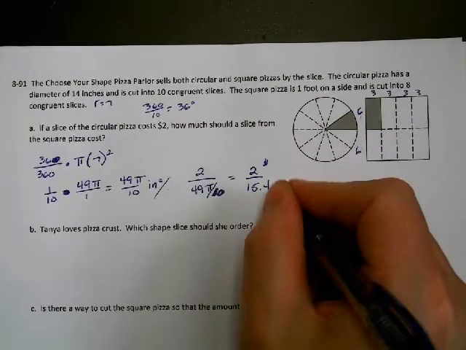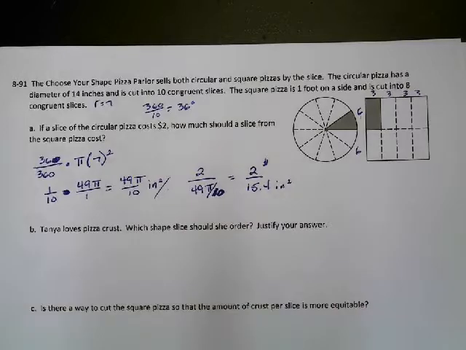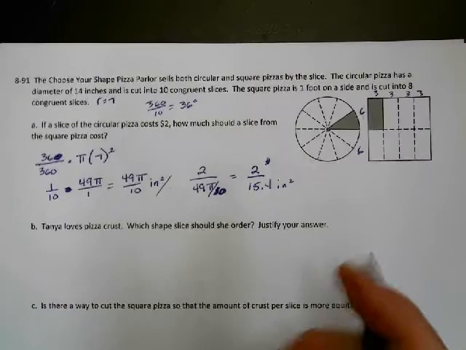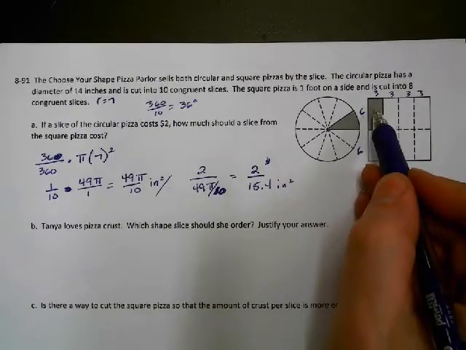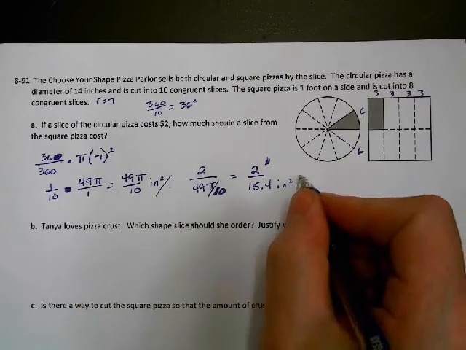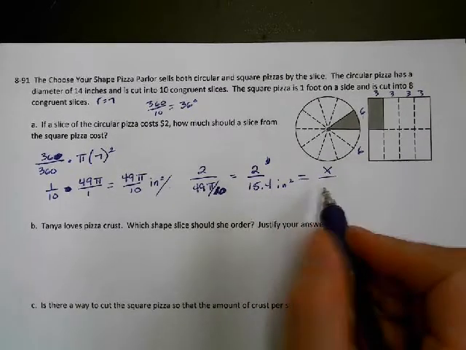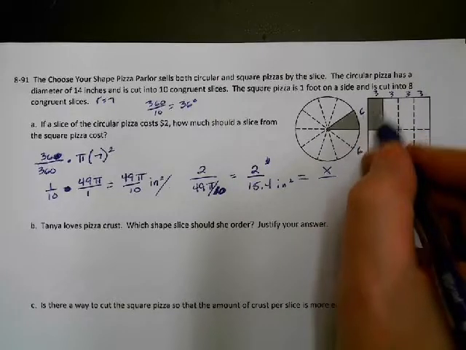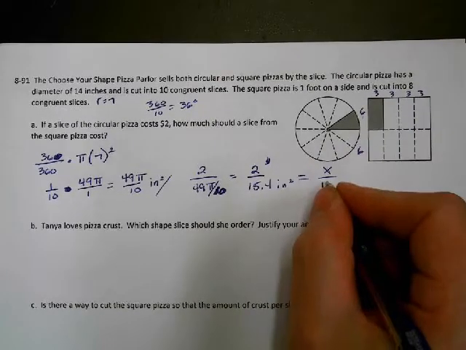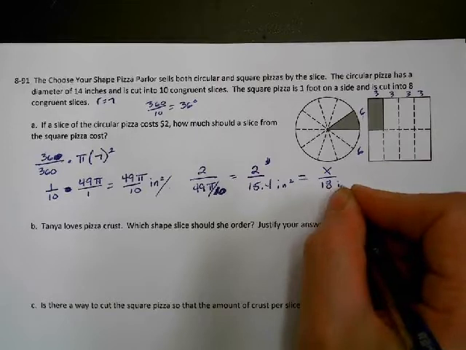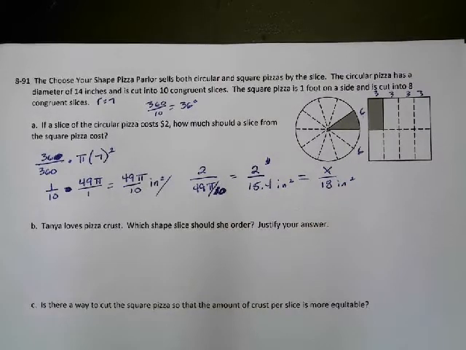So if I want to know a good price for this slice, I should write a proportion. I want to know the dollars, and then how many inches squared am I getting here? I'm getting 18 inches squared. So proportionally, if we're charging the same amount for the same area of pizza, this is what we should get.